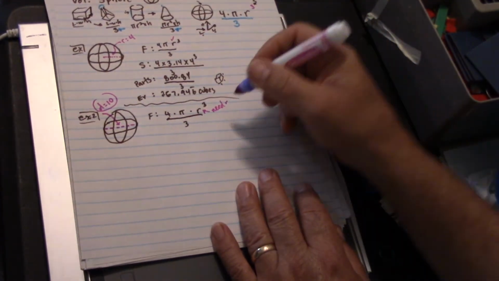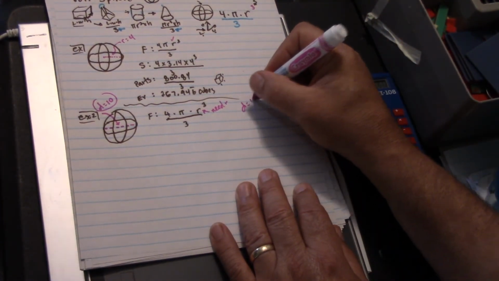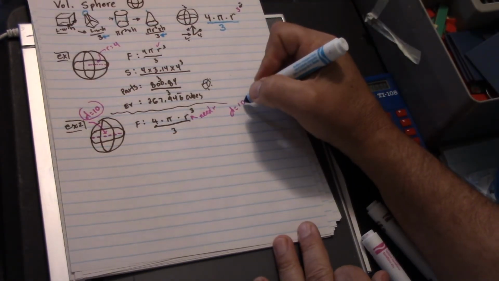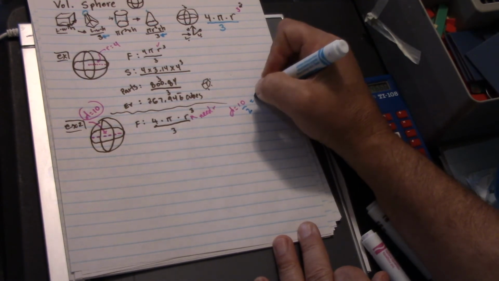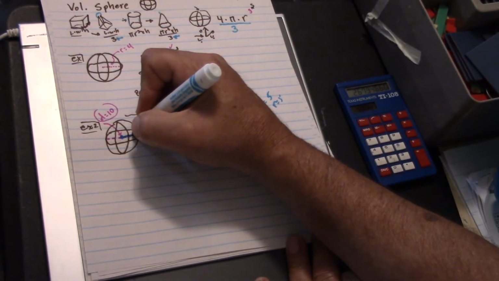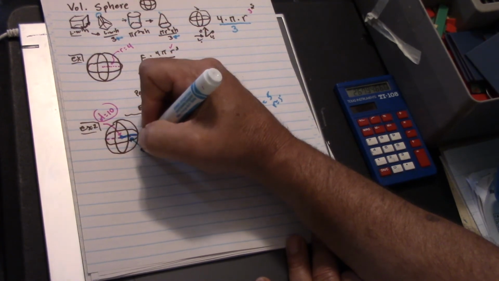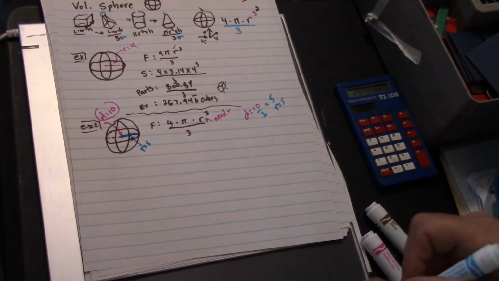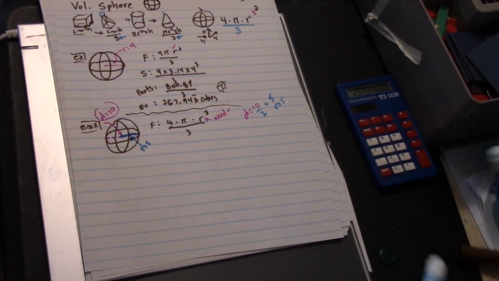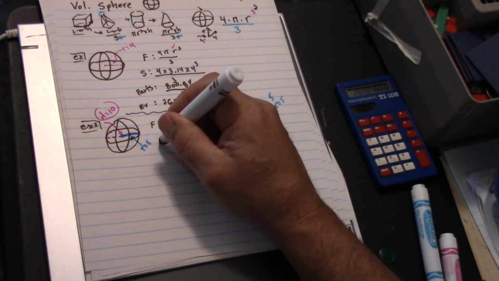Well, a diameter being 10, all I've got to do is chop him in half, and I get 5. The radius is 5. Halfway across the circle is 5. And we've done enough of that by now that should come back to you. You should be going, oh yeah, that's right.